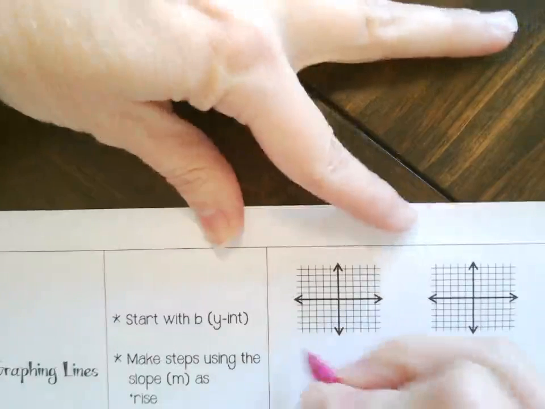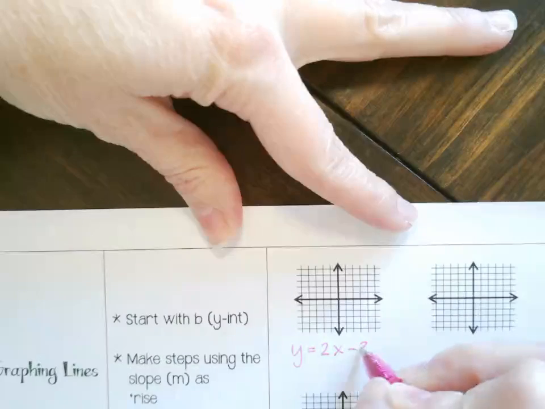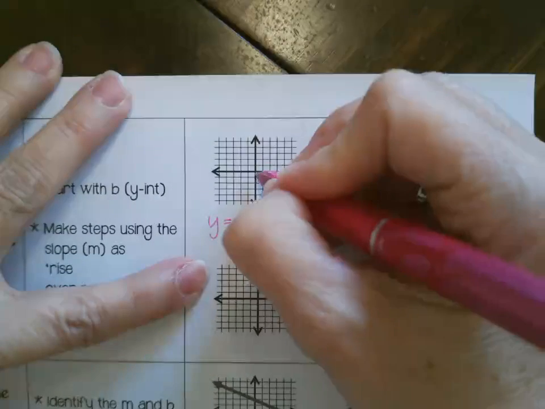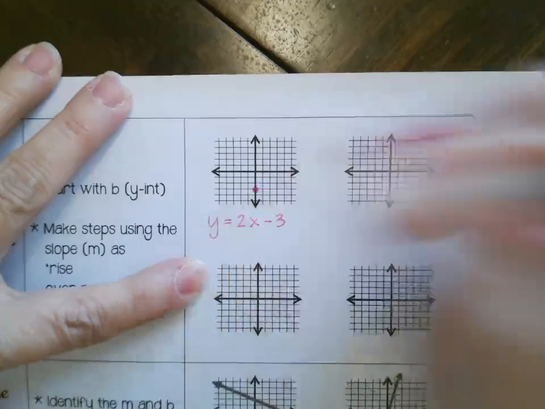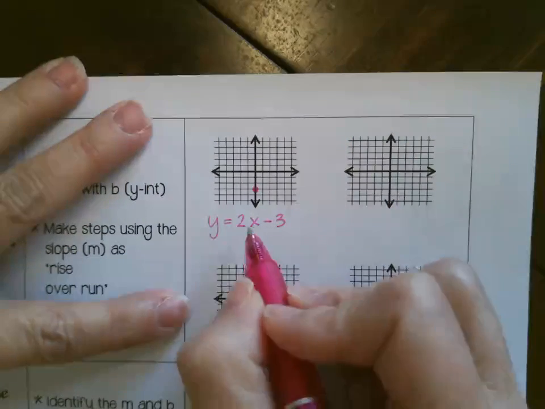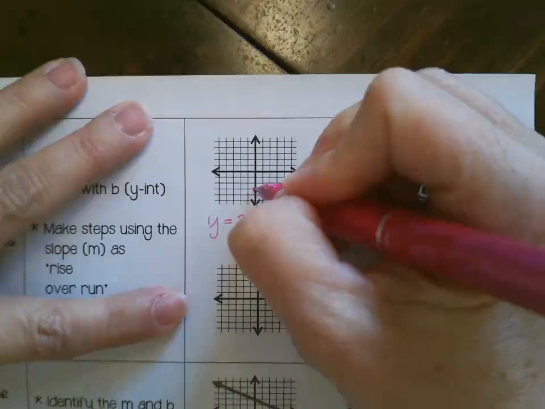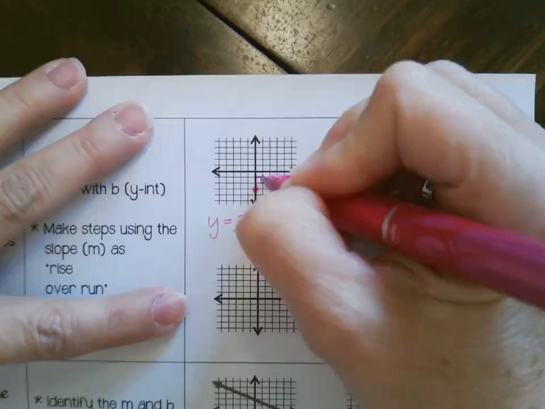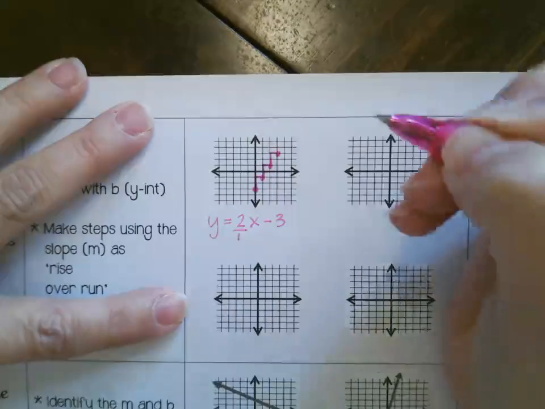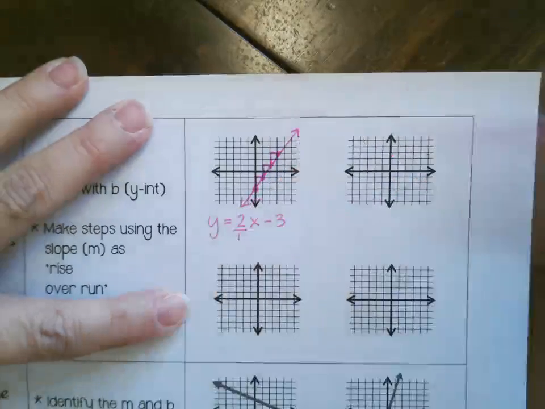So on this one, let's do y equals 2x minus 3. All right, so first thing I'm going to do is graph negative 3. Well, that's my y-intercept, because that's where it hits the y-axis. Now what I need to do is make a set of stairs. So if the slope is 2, that's because it's 2 over 1, which means I need to go up 2 over 1 and put a point. Up 2 over 1 and put a point. Up 2 over 1 and put a point. And once I do that, I have a pattern of points that will make a line.